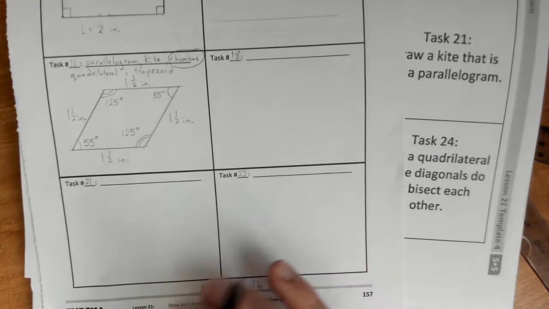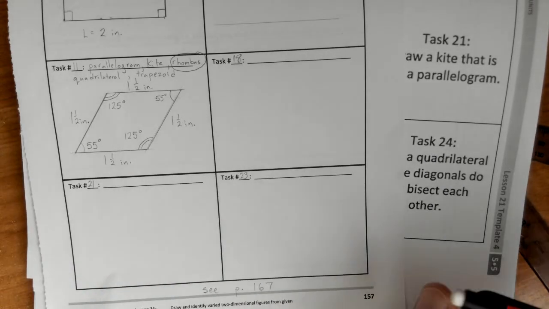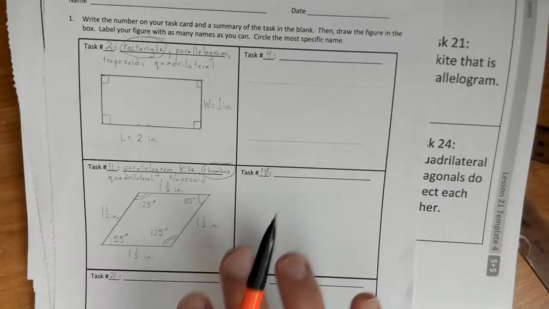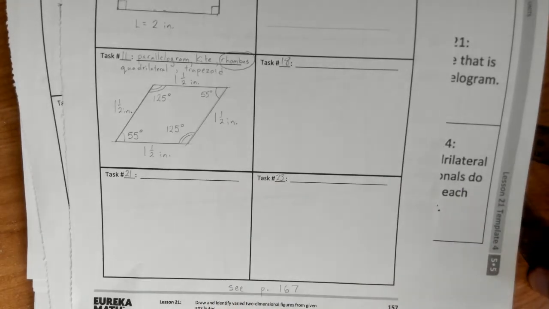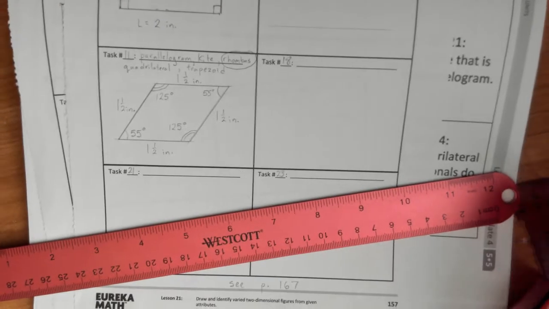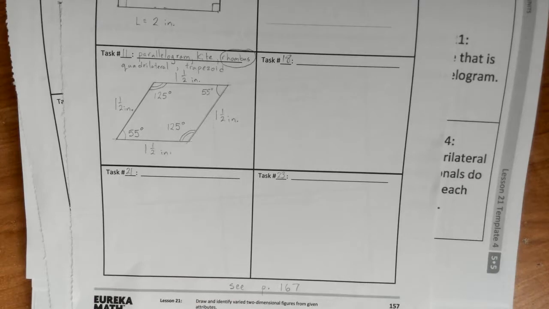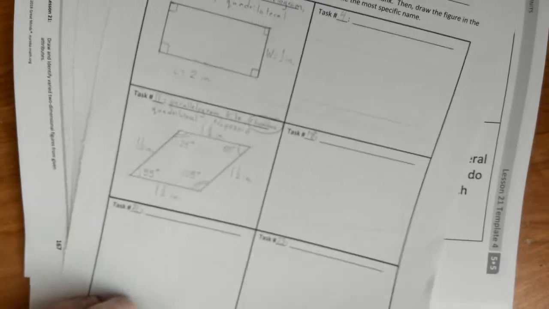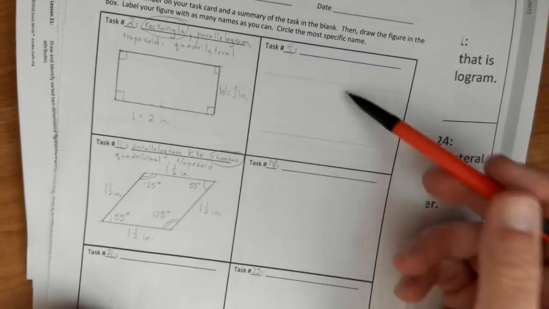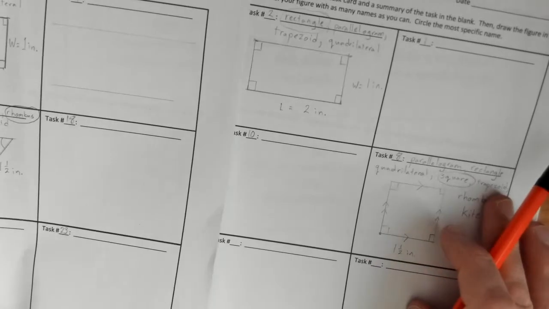Your polygons are going to look different than mine, but the other instructions are still the same. Draw it as best you can, use your tools, and then label it with all the names it can possibly have. Quadrilateral is a freebie, so I should see that on both of them. From there, you're going to have to use your notes. You're going to have to use what we talked about, check the attributes, see what it matches up with. When I see you next, we'll share some examples. We'll talk about them together. And like I said, we'll finish the other ones that I had rolled for your class.